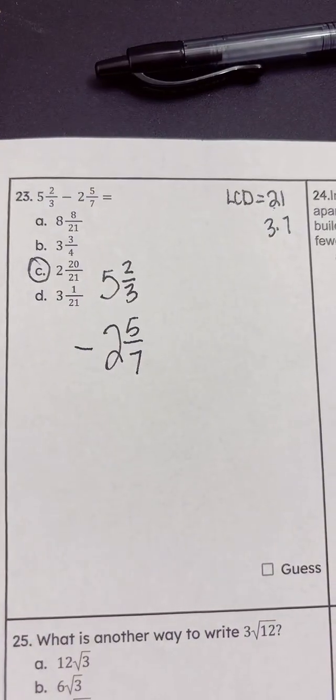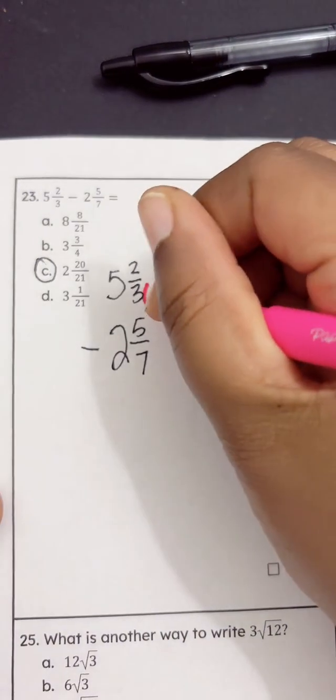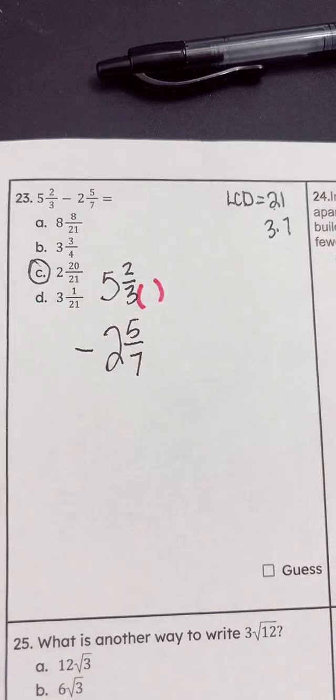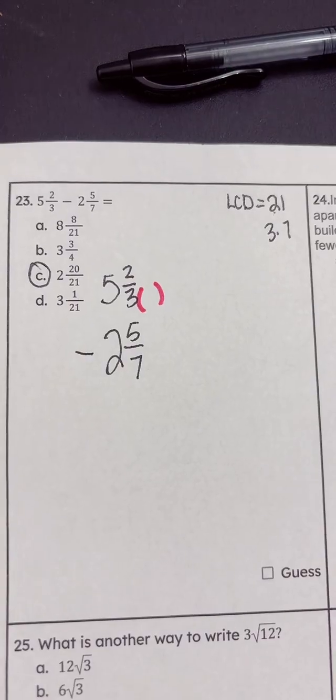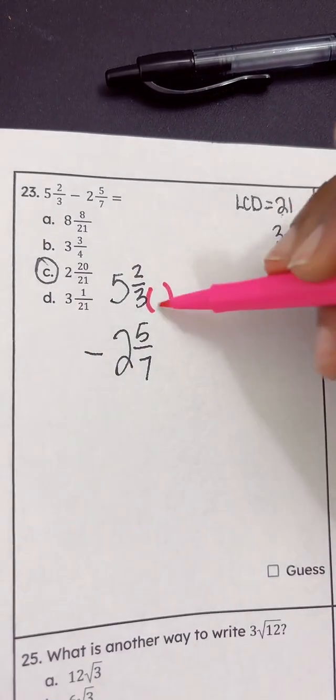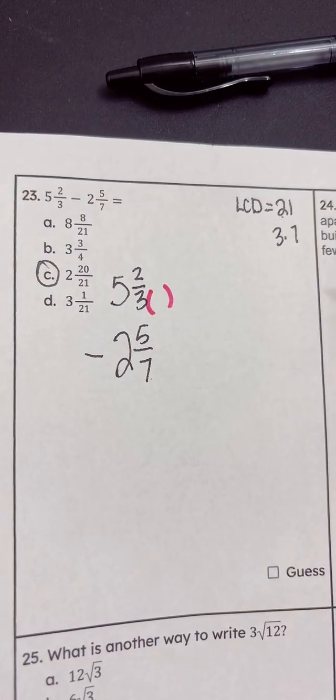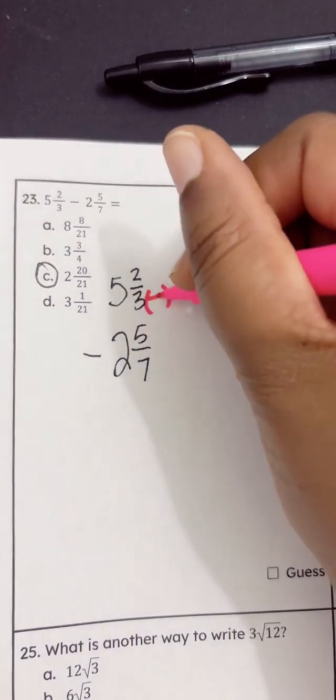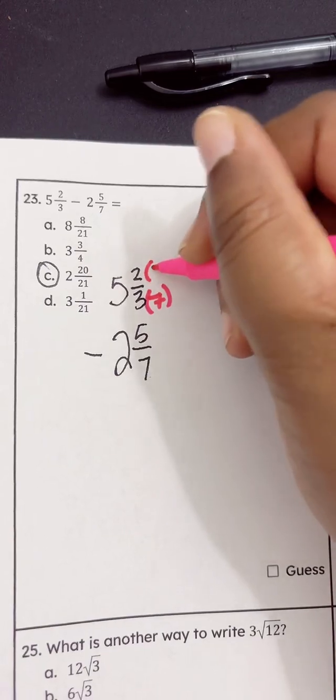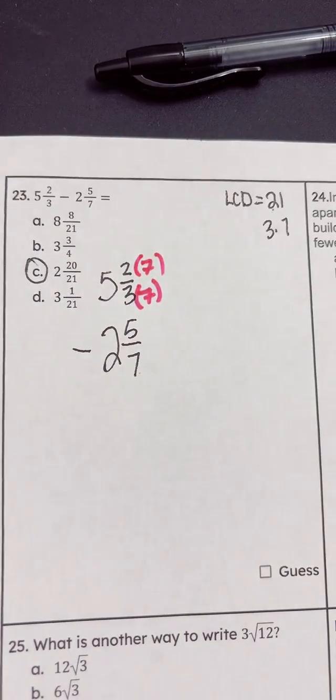Okay. What am I multiplying 3 by? Remember, I still got to find my common denominator. I know what my LCD is, but they're still different. I got to make them the same. Good. Danielle says 7. Beautiful. And whatever I do to the bottom, I got to do to the top.